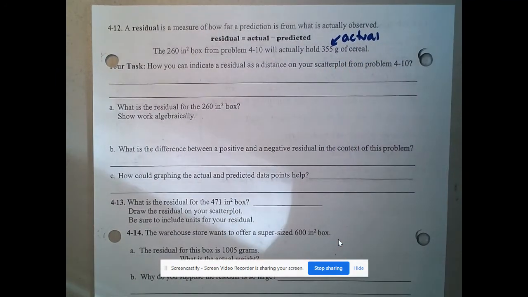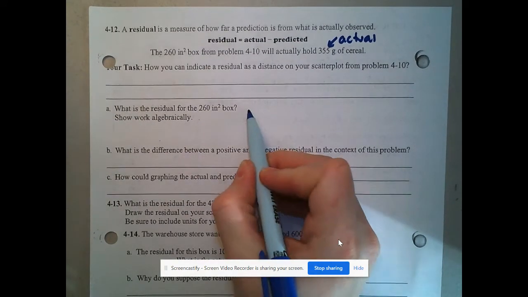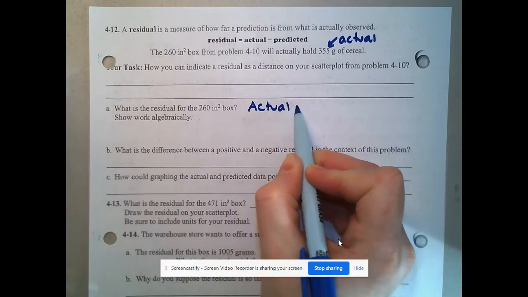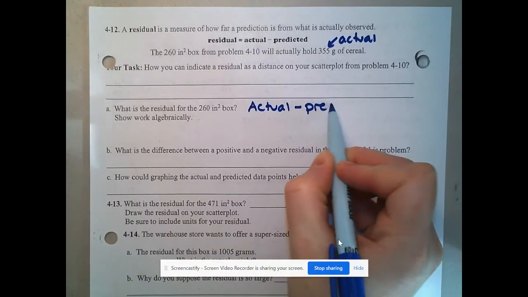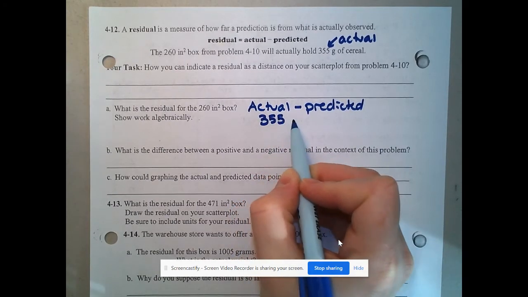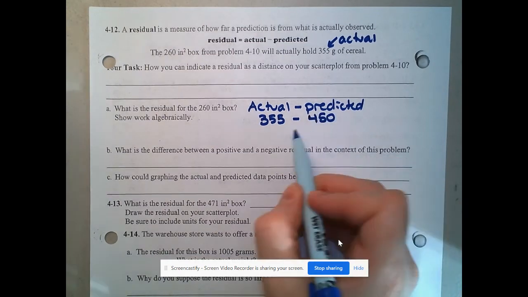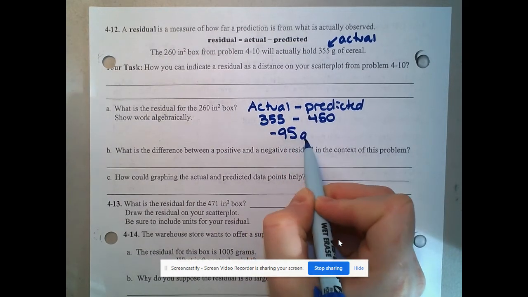And from the front, we said we predicted it was going to hold 450. So we look at the difference: the actual holds 355 grams, we take away the predicted 450 grams, and we get negative 95 grams.